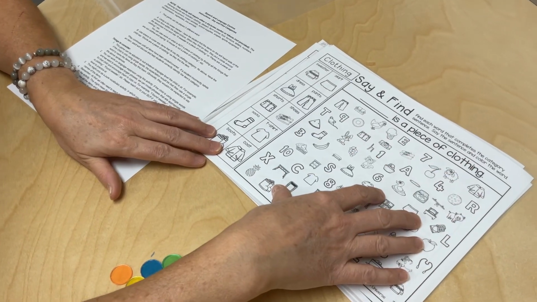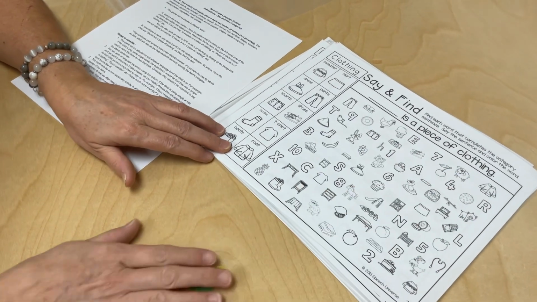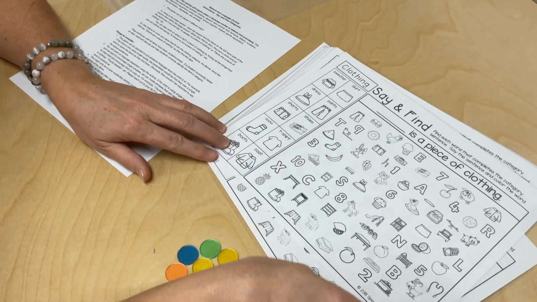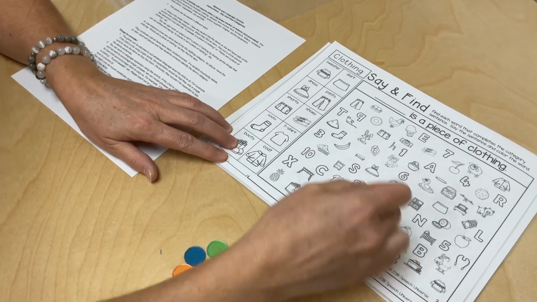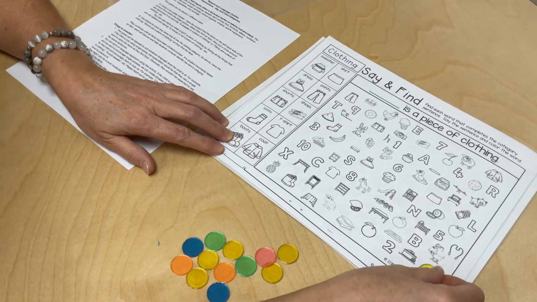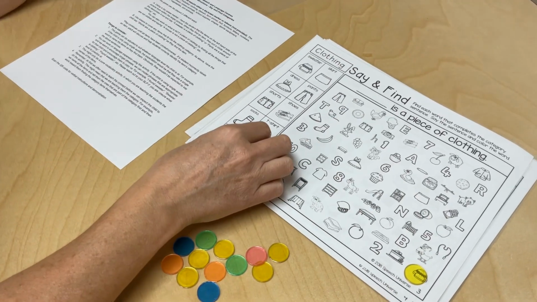So that's using the dry erase markers. And again, it's the same kind of idea just using the tokens, right? Again, you're choosing a picture from the left-hand side. They have to find it within the bigger picture. So again, let's find the sweater. There it is. Sweater is a piece of clothing.